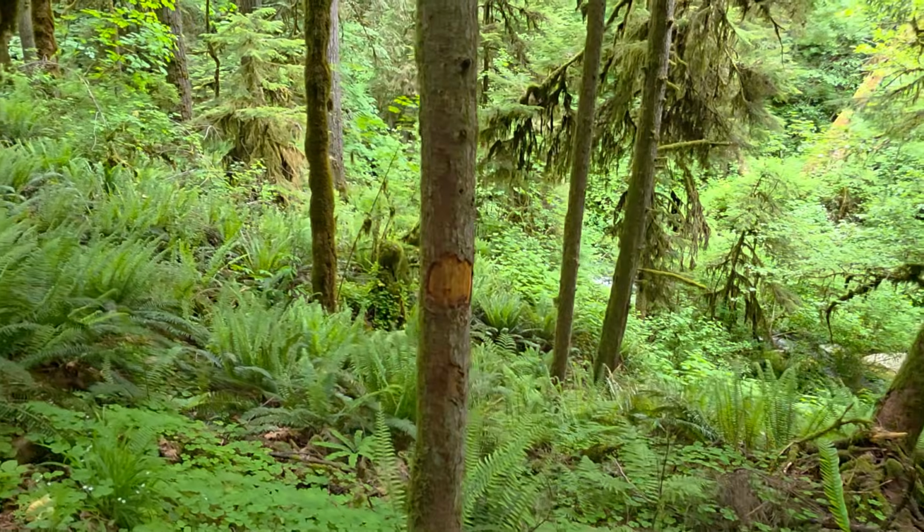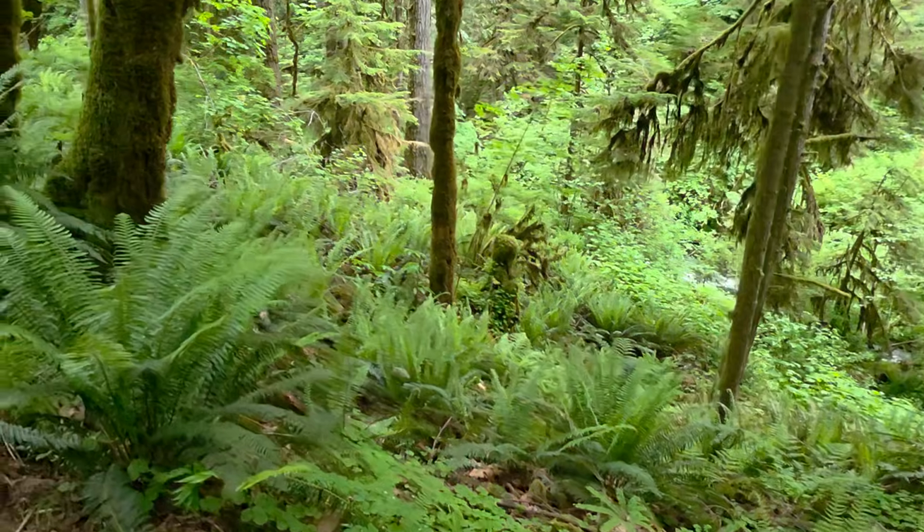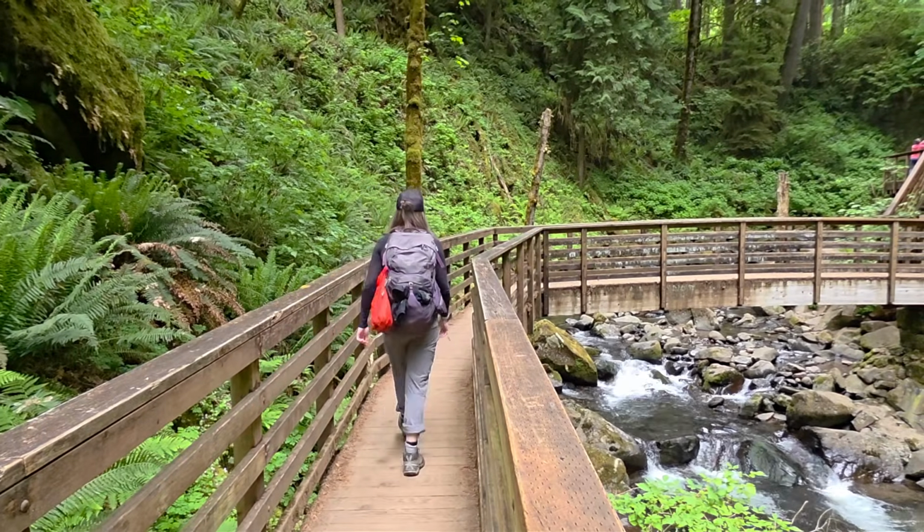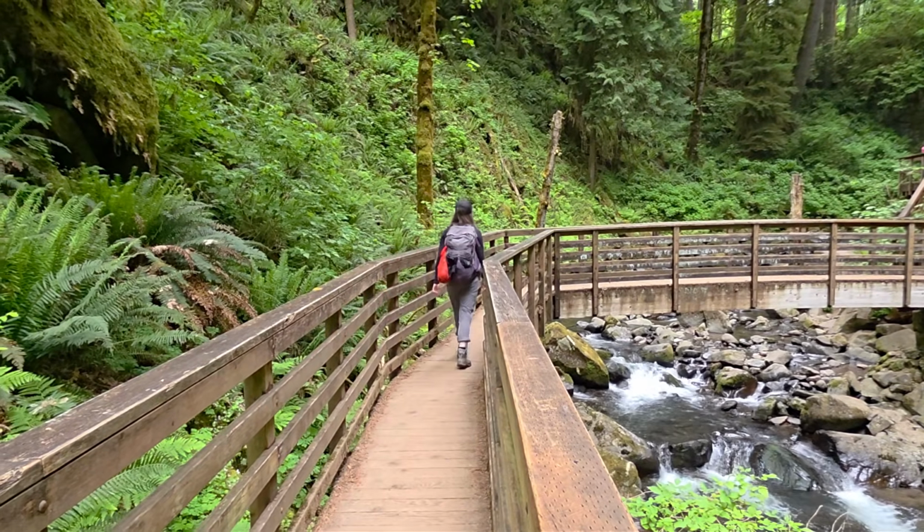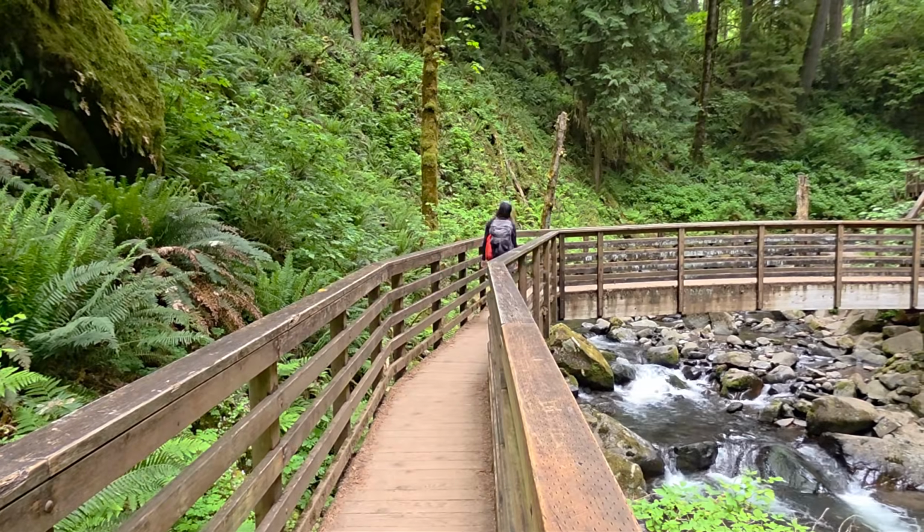Our journey continued through this lush green forest onto the third waterfall of the day. And I must say that this waterfall was probably the most impressive of the entire trip.